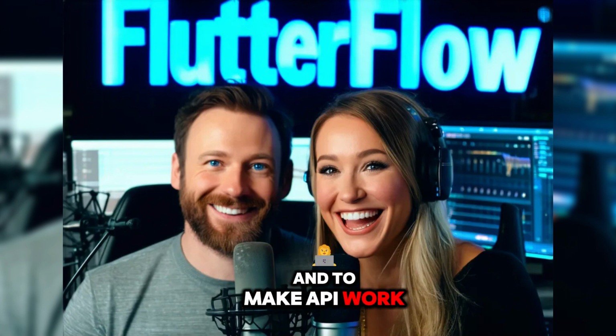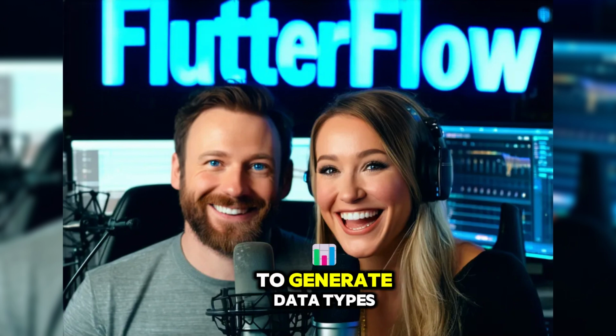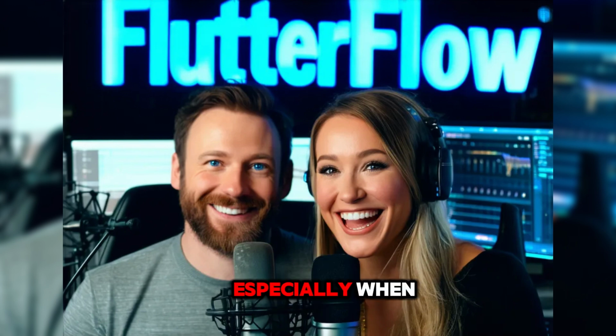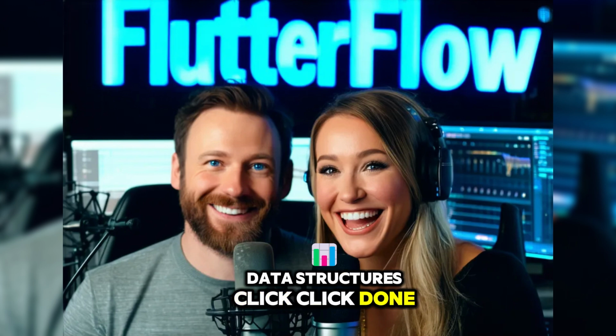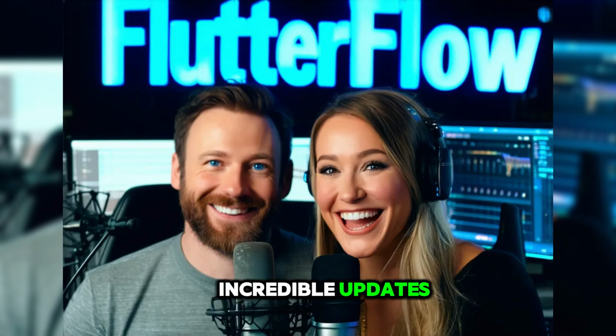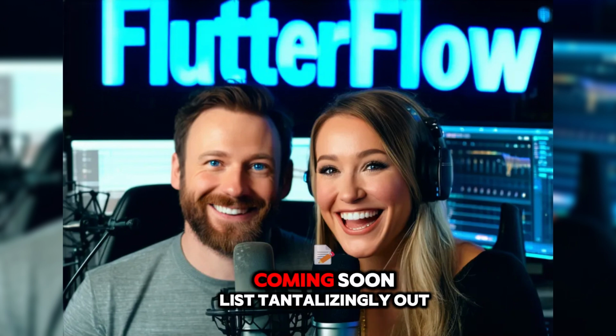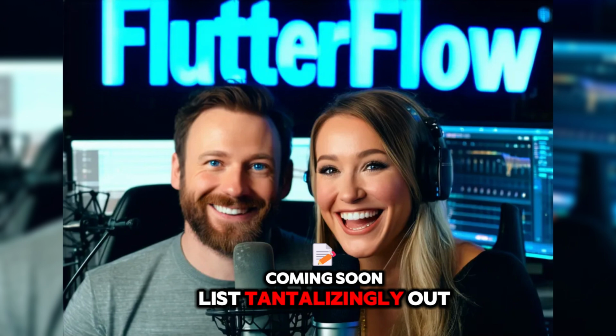And to make API work even faster, they added the ability to generate data types directly from JSON responses. Huge time savers, especially when you're working with APIs that have complex data structures. Click, click, done. But even with all these incredible updates, there were still some features that remained on the coming soon list, tantalizingly out of reach.